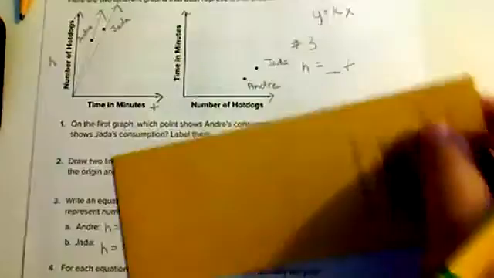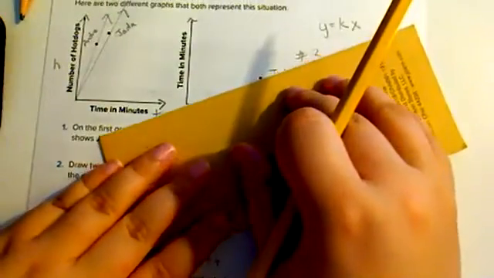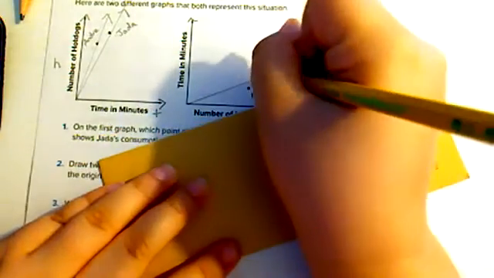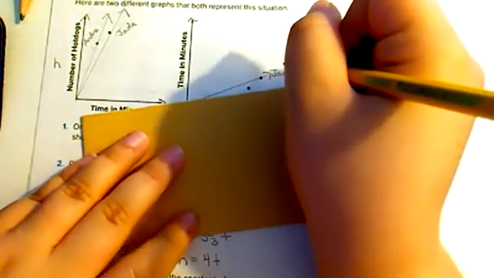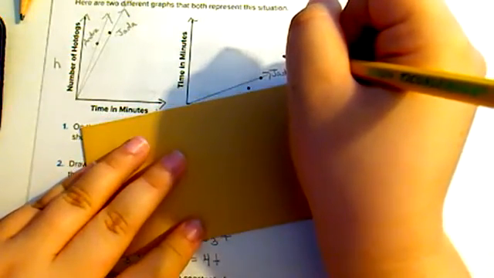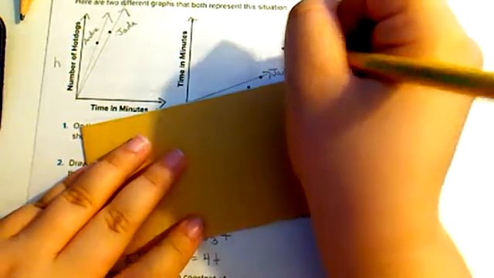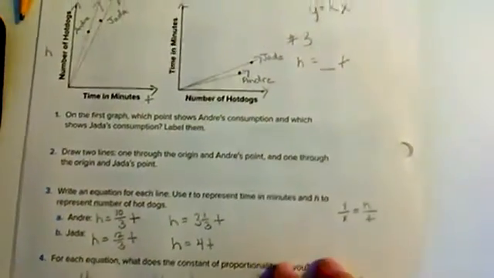So we're going to go ahead and draw our lines for that. Draw our line for Jada, and draw our line for Andre. So we have Jada and we have Andre.